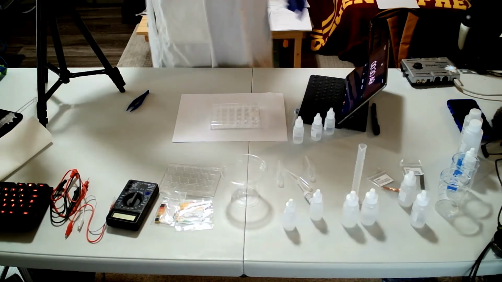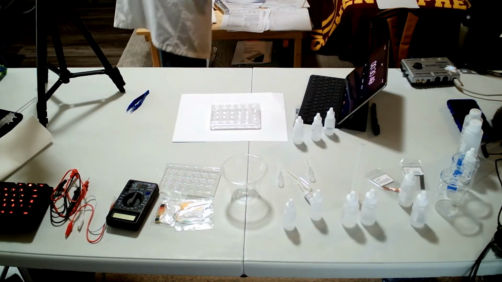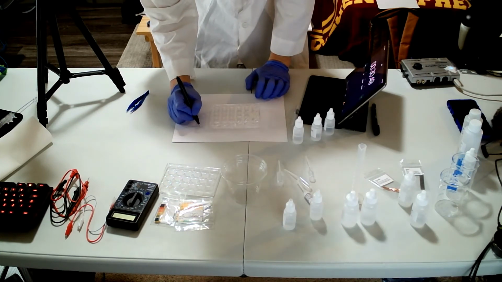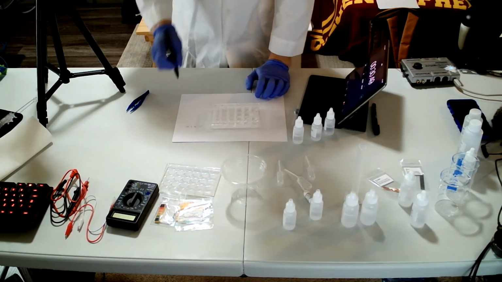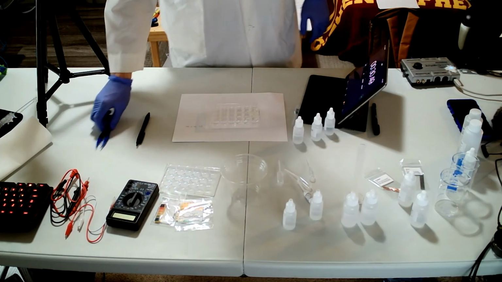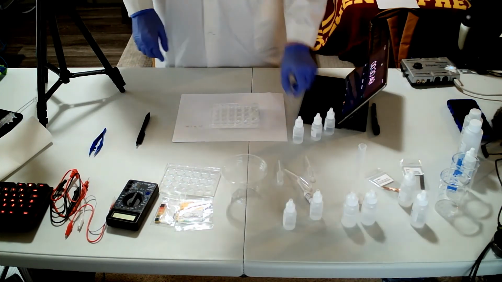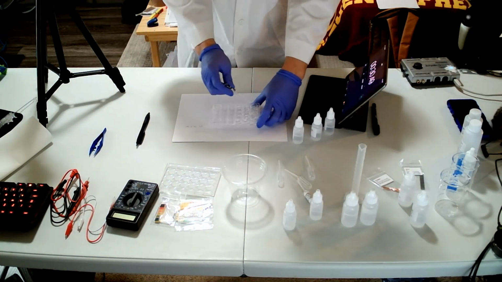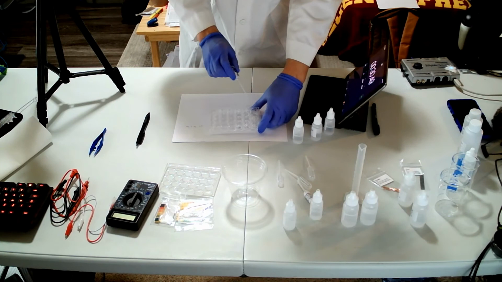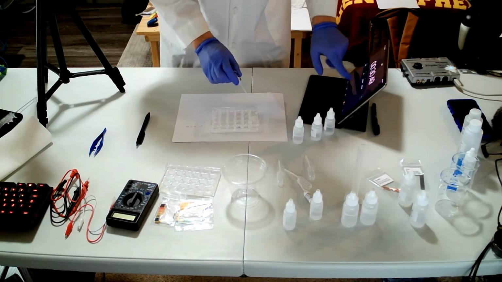So I will record the data. The C1 was 30.5 seconds, right? And the same thing, and see if it is repeatable. I'll do the same thing.